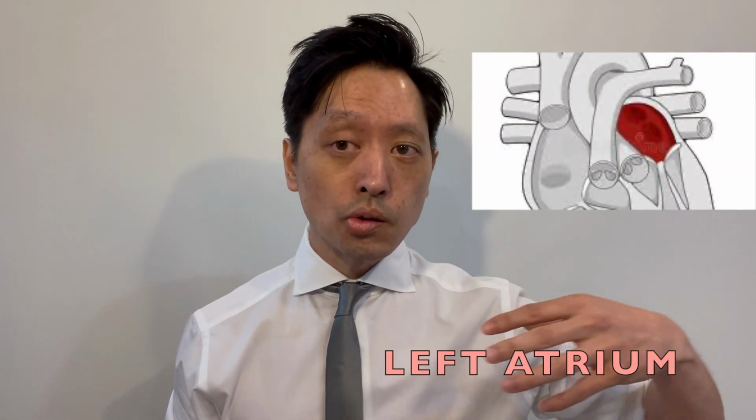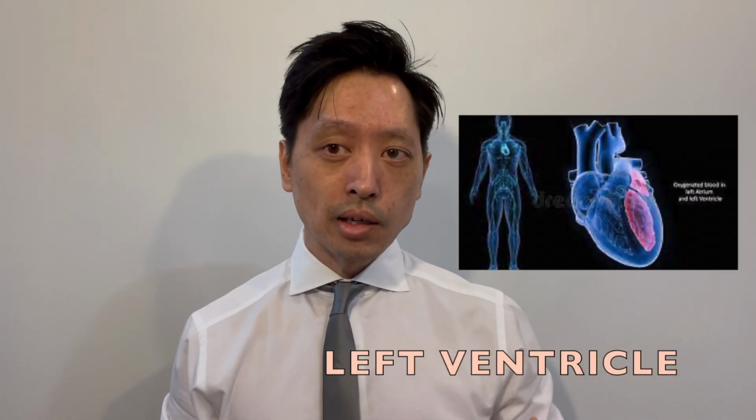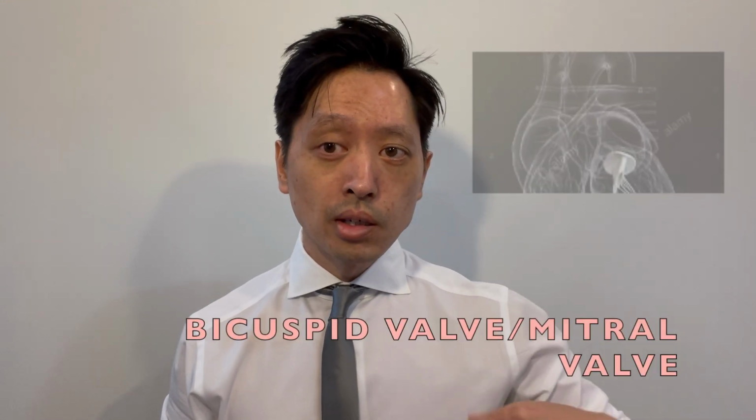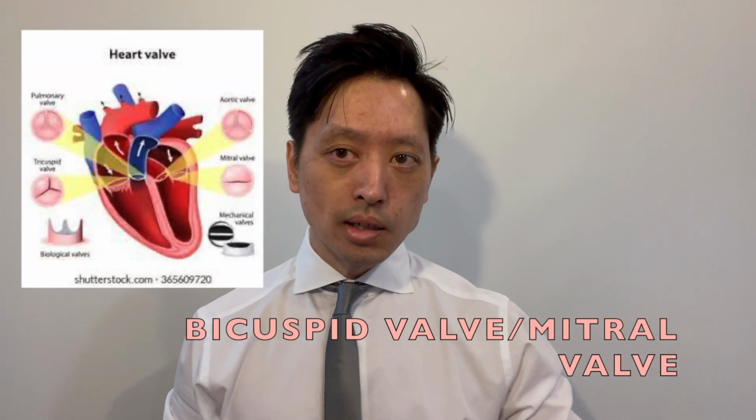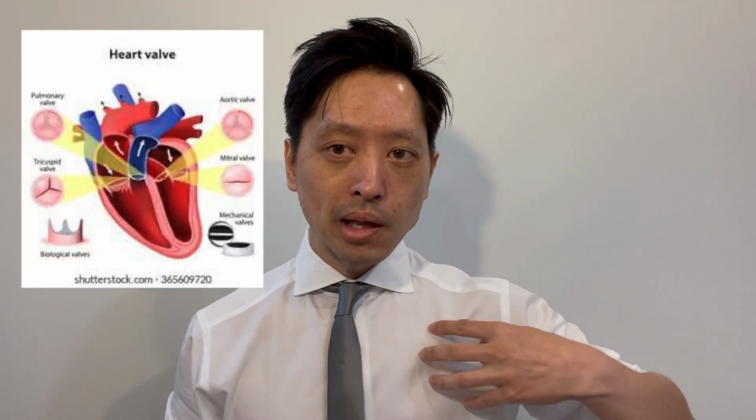It will go into your left atrium first, and from there, where does the oxygenated blood go? Where does the newly oxygenated blood go now? The oxygenated blood from your left atrium will go to your left ventricle, and it has to go past a valve, and that valve is called the bicuspid valve, or another name of it is the mitral valve. So from the left atrium, the oxygenated blood has to go through the mitral valve into your left ventricle.